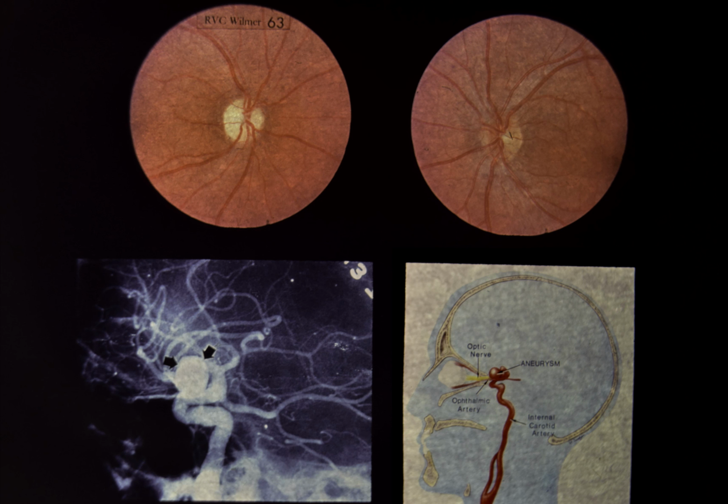Slide 63, optic atrophy from ophthalmic artery aneurysm. This 58-year-old female had noted slowly progressive loss of vision in the right eye for 3 years. The right eye had 20/400 visual acuity, defective color vision, and an afferent pupillary defect. The right visual field showed only a small temporal island of vision. The left eye was normal.